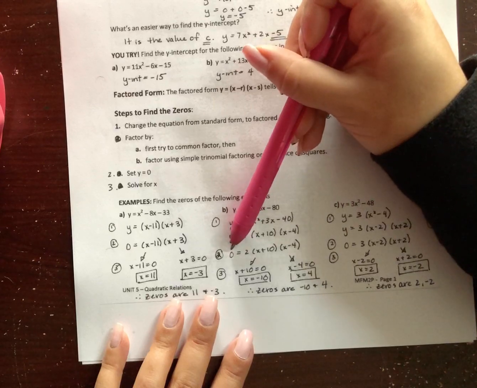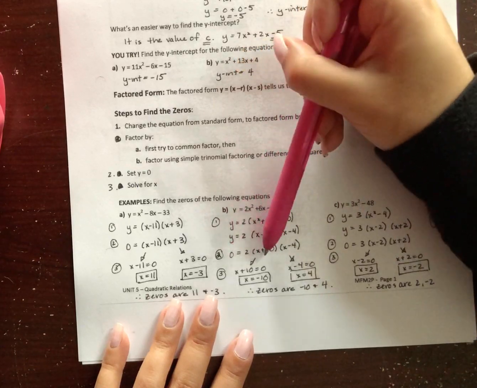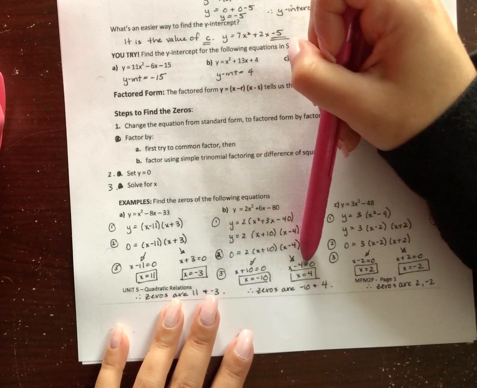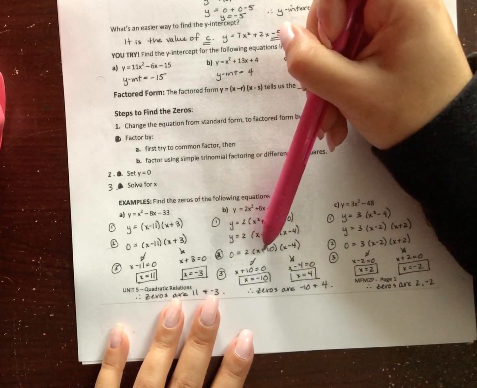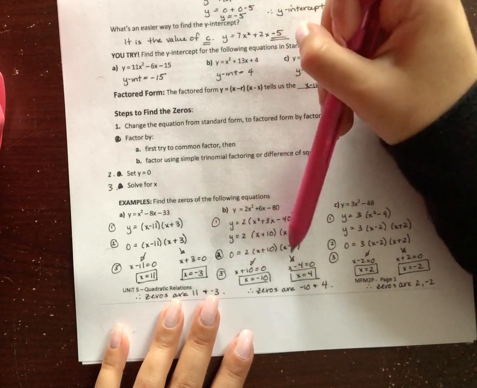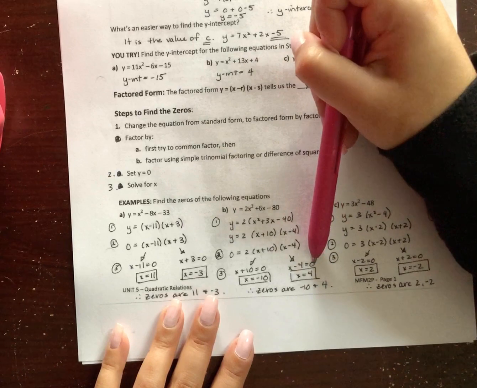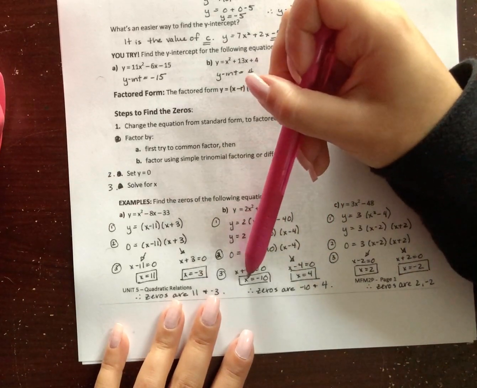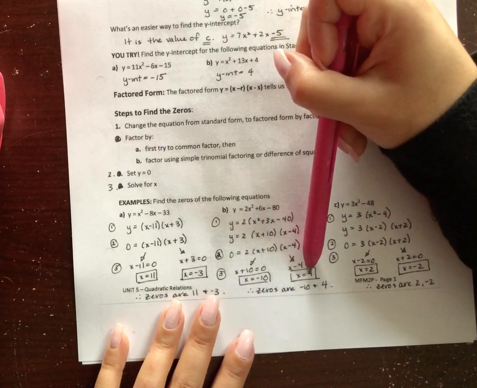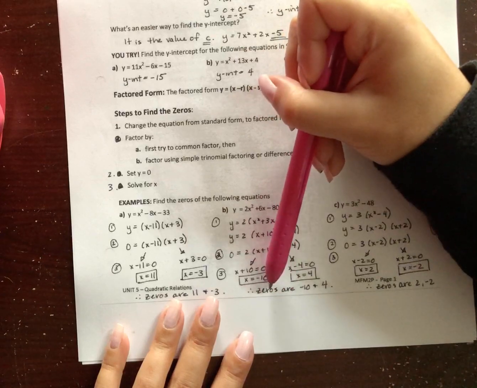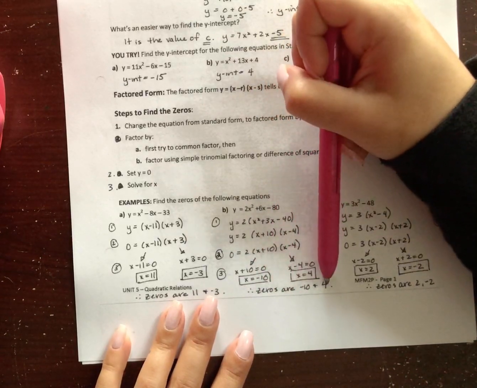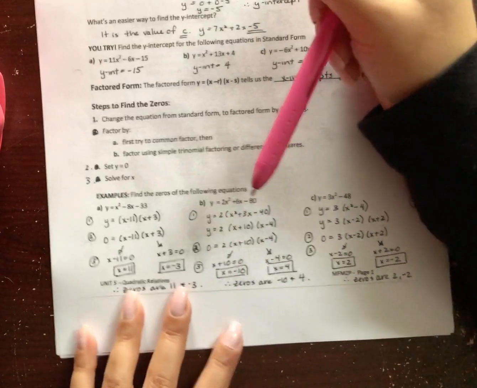Next, you set the y to be 0 and you solve each bracket by setting them equal to 0. x plus 10 equals 0 and x minus 4 equals 0. Therefore, x equals negative 10 and x equals 4. So therefore, the zeros are negative 10 and positive 4.